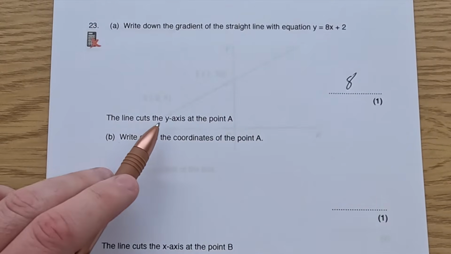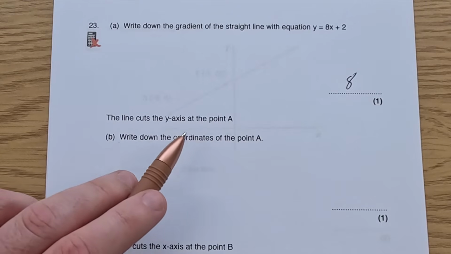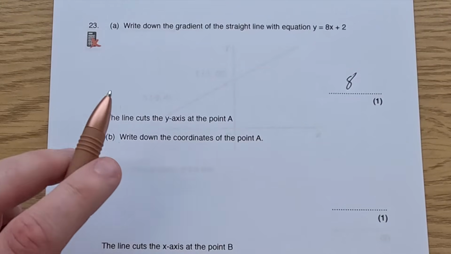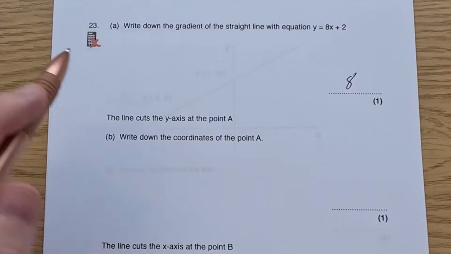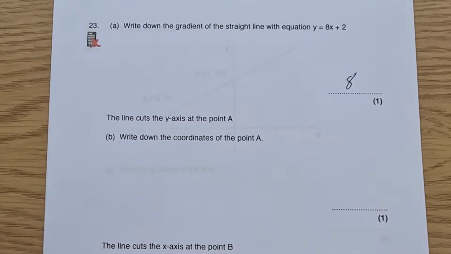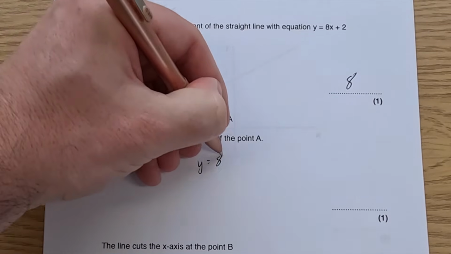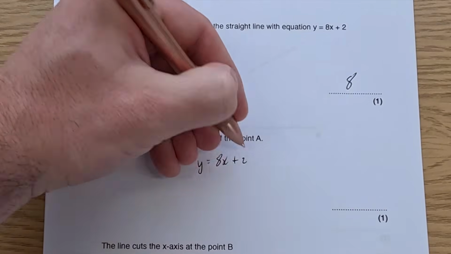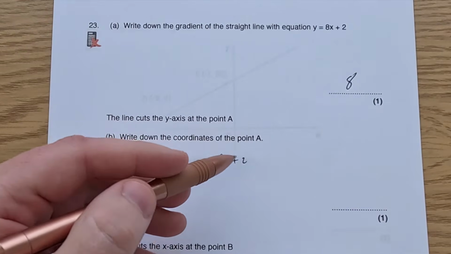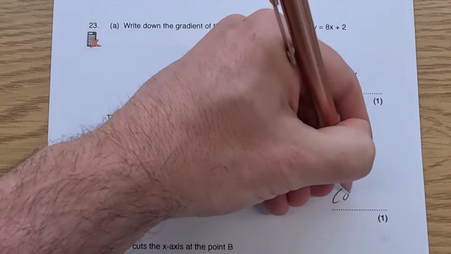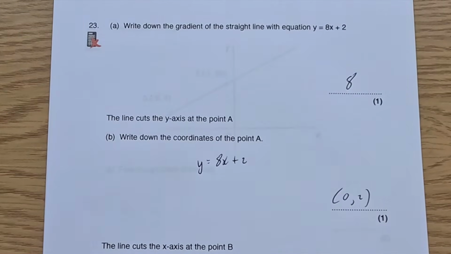Then we're told the line crosses the y-axis at the point A, and we've been asked to write down the coordinates of that point A. So where it crosses the y-axis is the y-intercept, and if we look at the equation, it's y equals 8x plus 2. So the y-intercept is 2. That means that across the y-axis is 2, so it's going to be the point 0, 2. 0 across, 2 up.